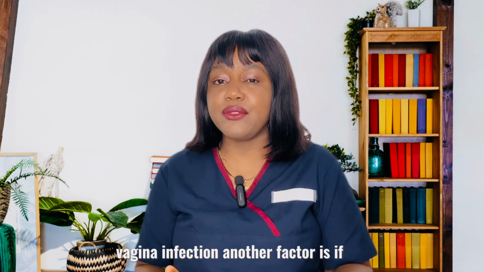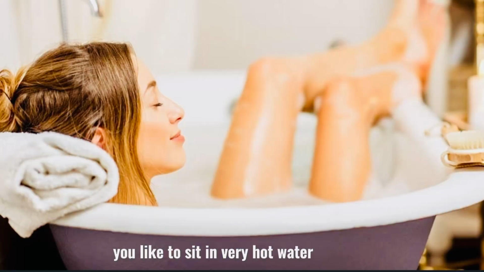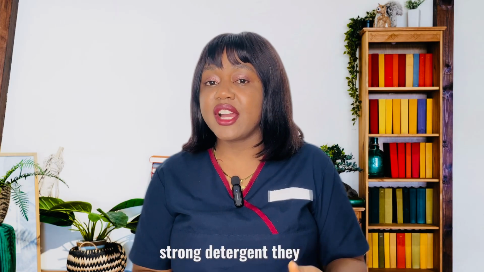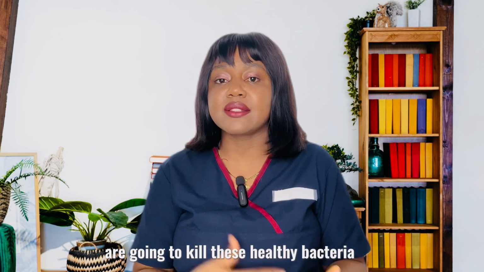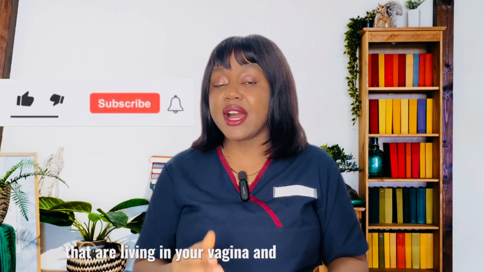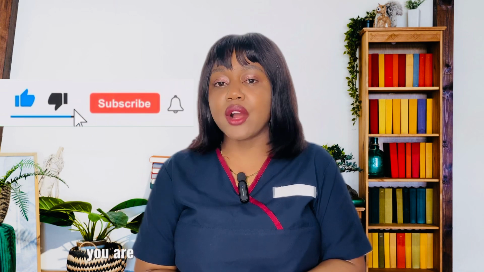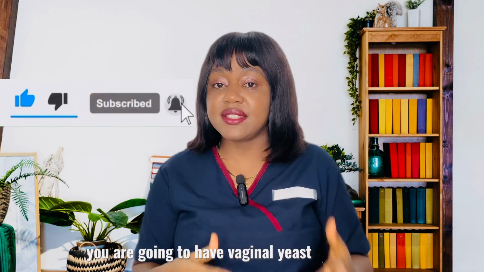Another factor is if you like to sit in a very hot water bath, or maybe a hot water bath that has very strong detergent. They are going to kill these healthy bacteria that are living in your vagina, and when that happens, you are going to have vaginal yeast infection.